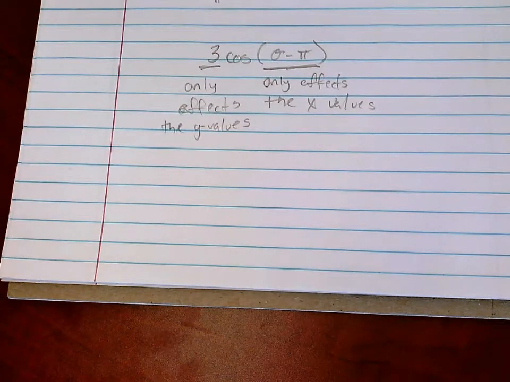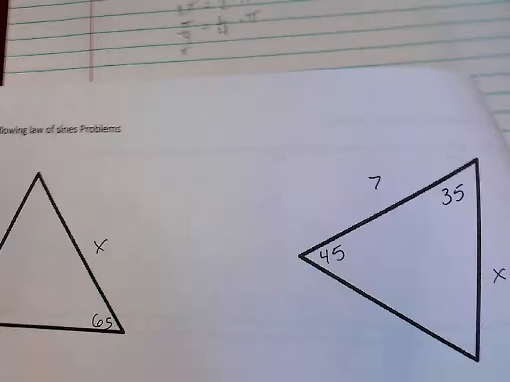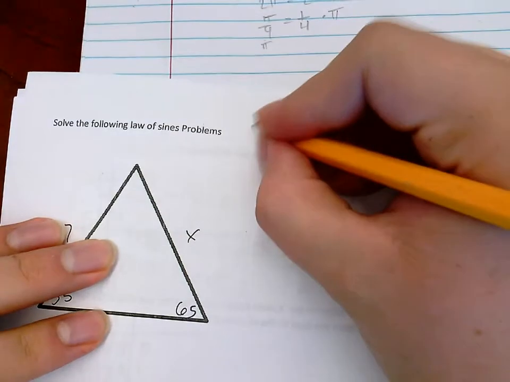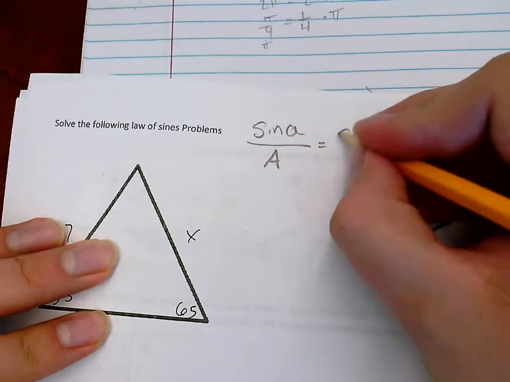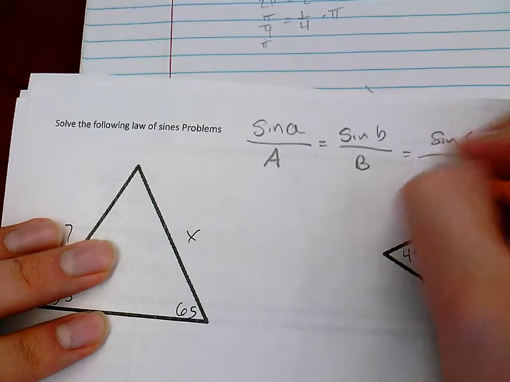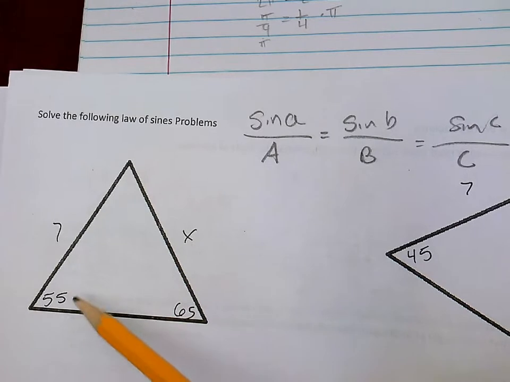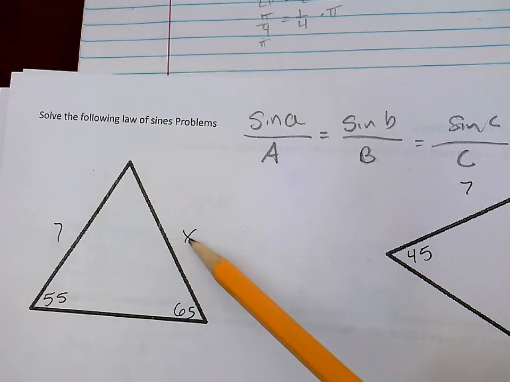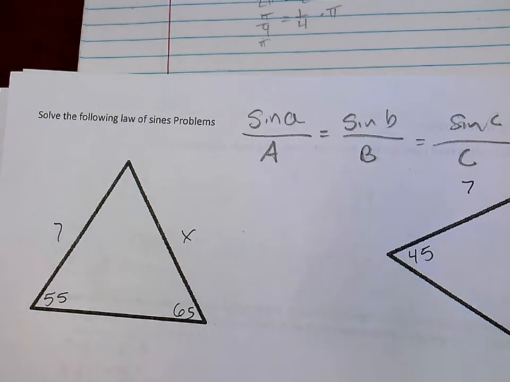Alright, now on to the next thing. Law of sines. Now, these are not as hard as some people try to make it out to seem. This is actually just setting up ratios. Sine of an angle over its opposite side equals sine of another angle over its opposite side, equals the sine of another angle over its opposite side. All of this is stating is that if you take the sine of an angle divided by its opposite side, it comes out as the same ratio as you would for anything else, okay?